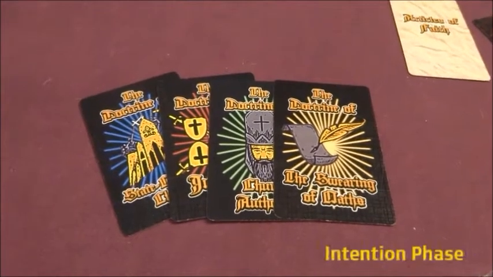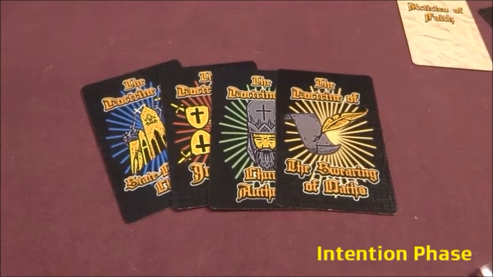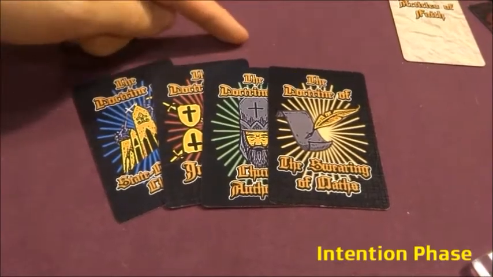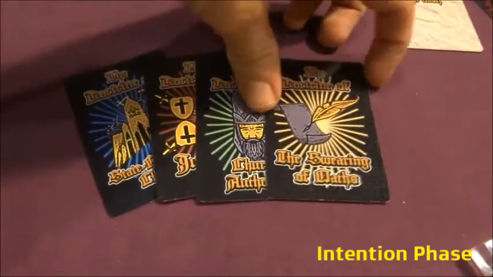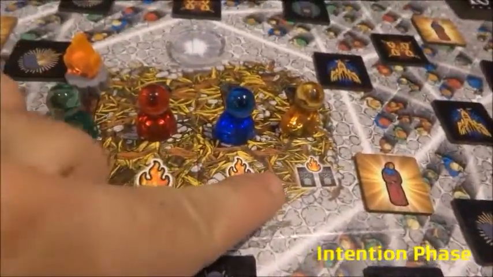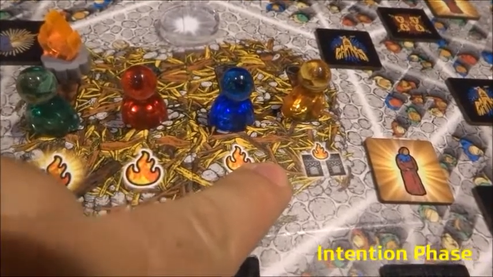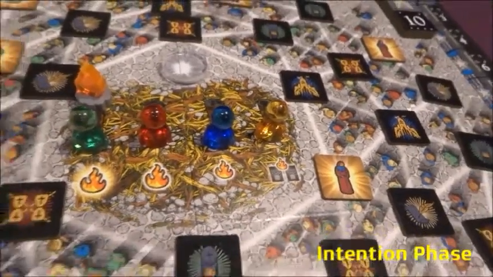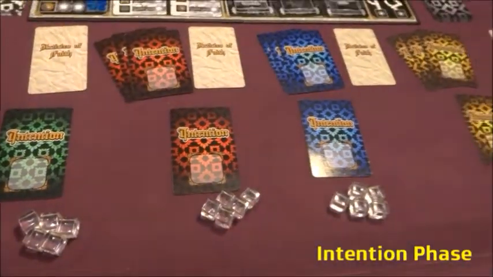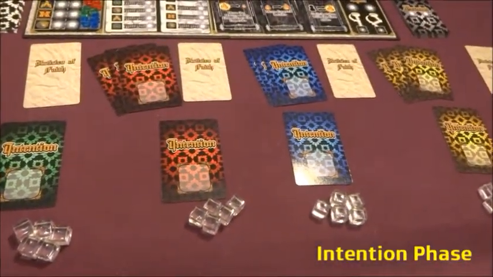During the intention phase, you will be identifying the doctrine that you intend on claiming this round. Do this by selecting your intention card, matching that doctrine, and placing that card face down in front of you. The player 4th in turn order can place 2 intention cards in front of them, as indicated below their avatar in the center. When all players have selected and placed their face-down cards, reveal them simultaneously.